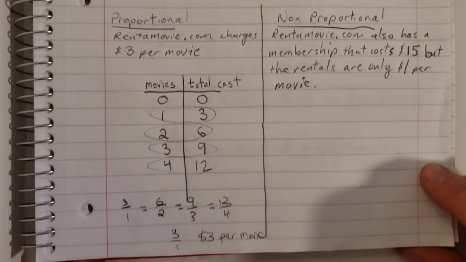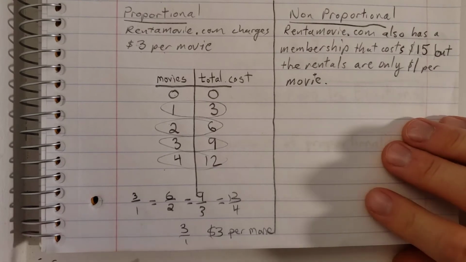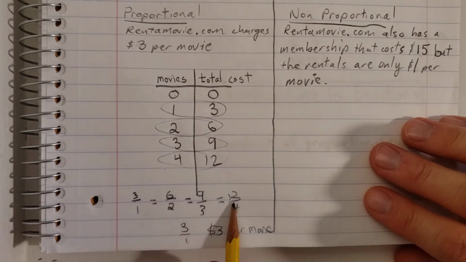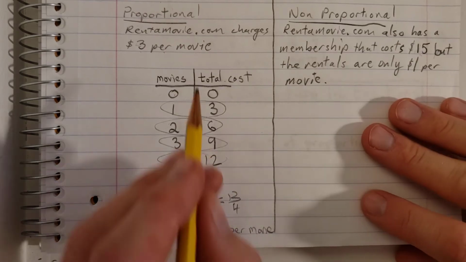Okay, so sorry I didn't show all that. I was writing, but not showing you what I was writing. Okay, so I wrote all the pairs as ratios, and then they simplify down to the same unit rate.